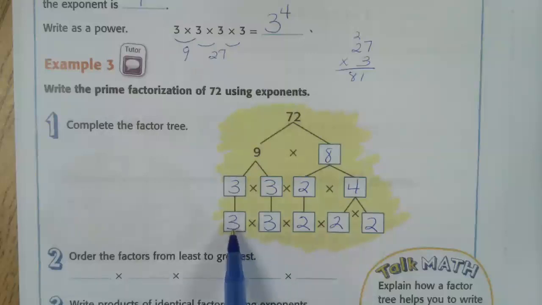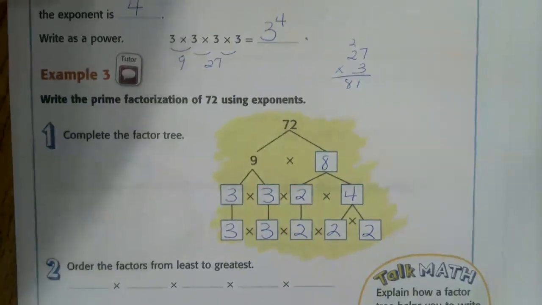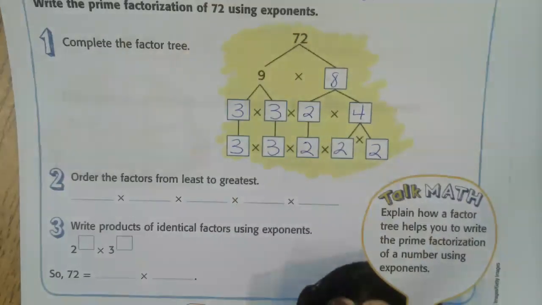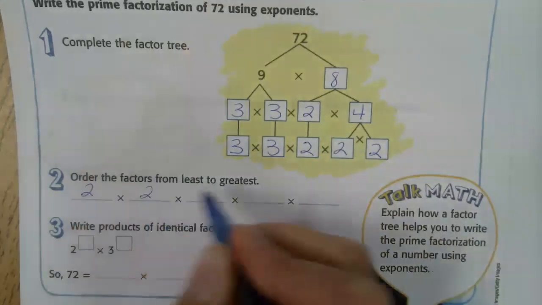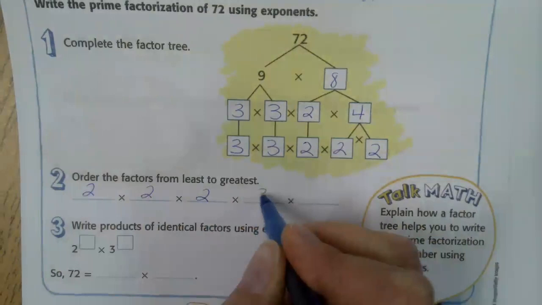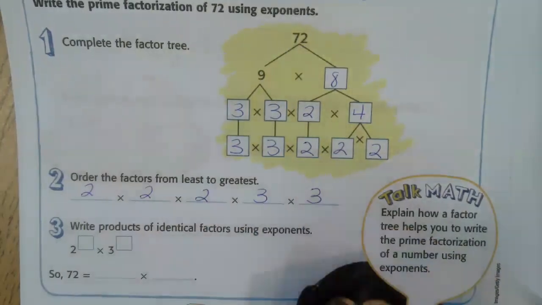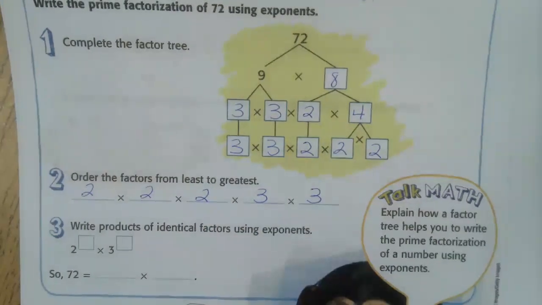So it looks like I've got all of my prime numbers. We know that 2 is the only even prime number. 3 is a prime number because it only has factors of 1 and 3. And then if we put our factors in order from least to greatest, like we did in lesson 1, then we would put our 2's first because those are smaller than 3. And then we would put our 3's down. Okay. So there's our prime factorization.